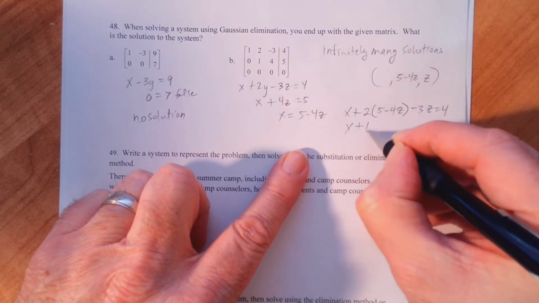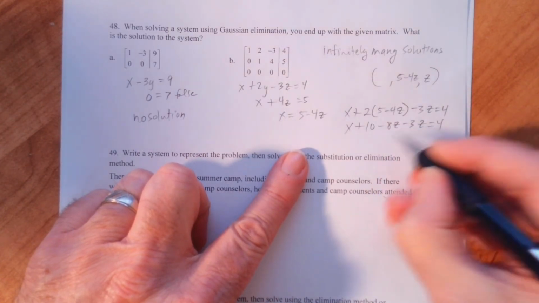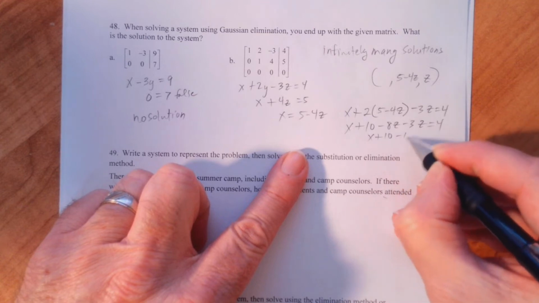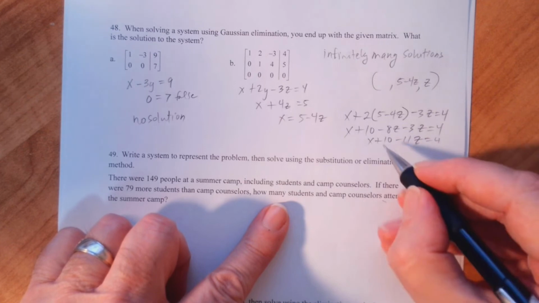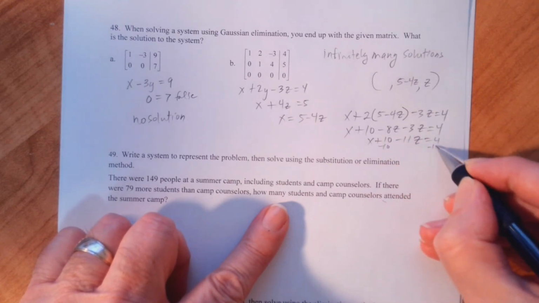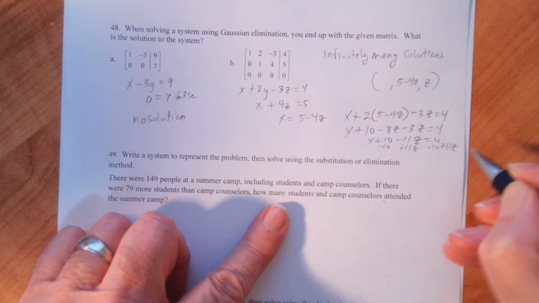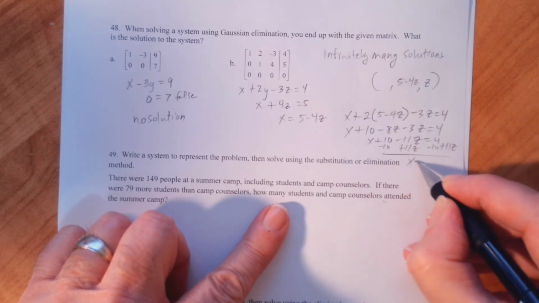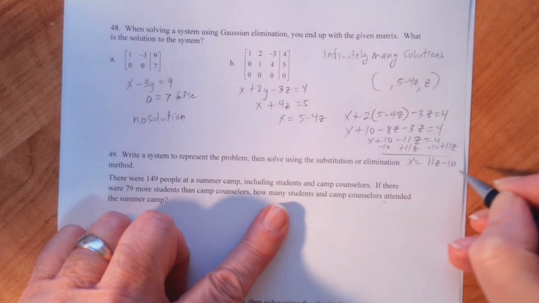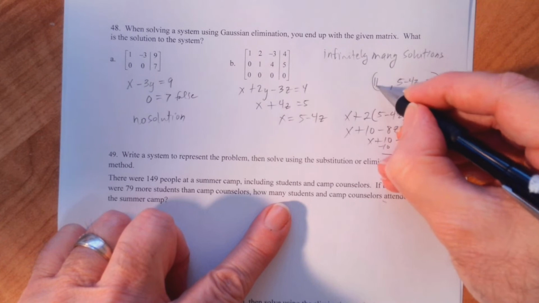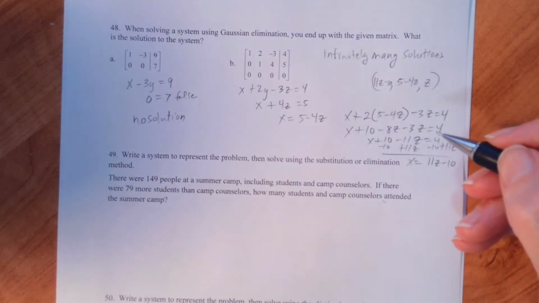This will be x plus 10 minus 8z minus 3z is 4, or x plus 10 minus 11z equals 4. I want x by itself, so I'll subtract 10 on both sides, and I'll add 11z. So we end up with x equals, we'll just put the 11z first and then the minus 10. And so 11z minus 10, that's my x part.